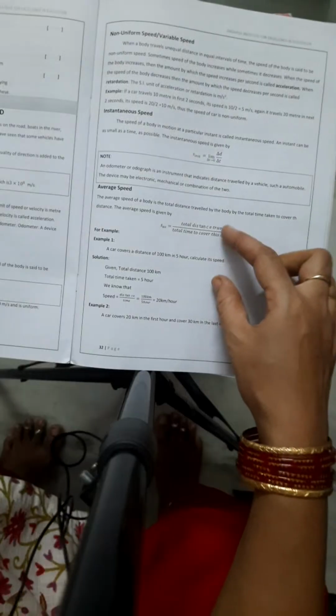Then the most important topic is average speed. Average speed and average velocity are very important. How are we going to solve sums regarding average speed and average velocity? Average speed is total distance upon total time. The distance of the object can never be zero, so we can conclude that average speed can never be zero. They can also ask in MCQ: can average velocity be zero? Average velocity can be zero, but average speed cannot be zero.